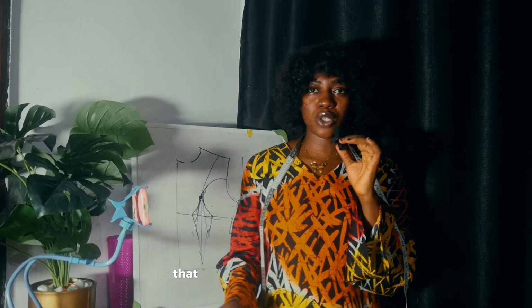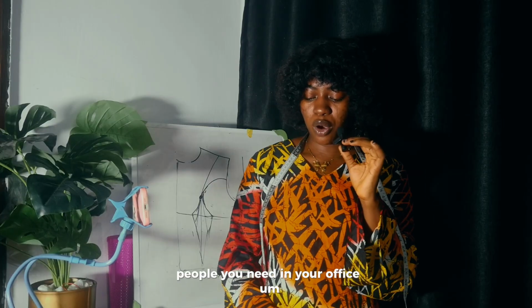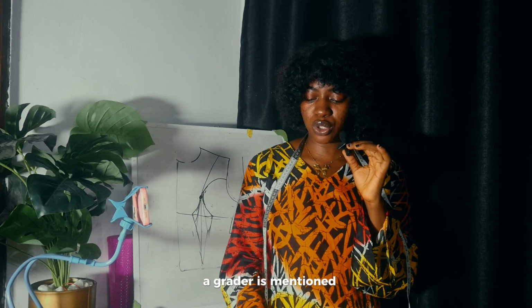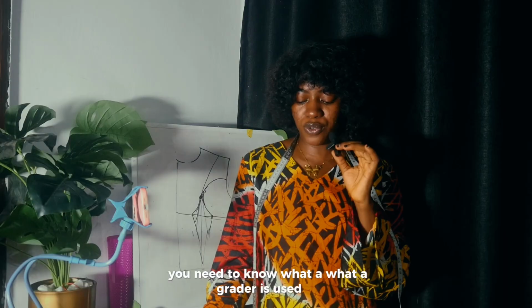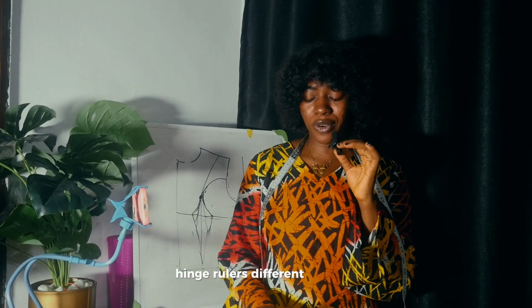There are a lot of terms that you should get acquainted with regards to the production terms, people you need in your office, pattern making terms, machines that are necessary in the office. You will need all of this. For example, a grader is mentioned. You need to know what a grader is used for, how it's functional in pattern making, hinge rulers, different things.